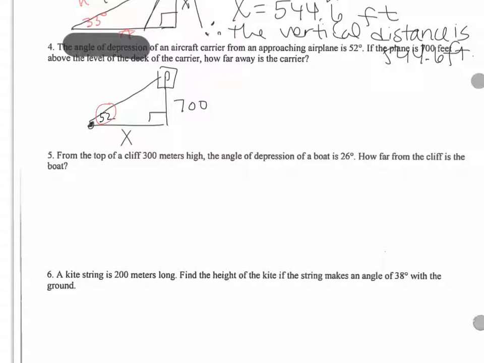So this is my reference angle, label OAH. Oh, excuse me. I'm sorry. How far away is the carrier? My X is in the wrong location. I want to know how far my X is from the location, and it's not allowing me to erase that. So I'm going to scribble that out. And I'm going to put X up here, because here's my carrier and here's my airplane. That's the distance. So I'm using sine.